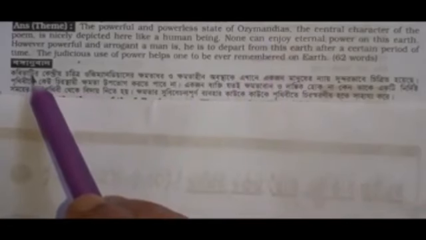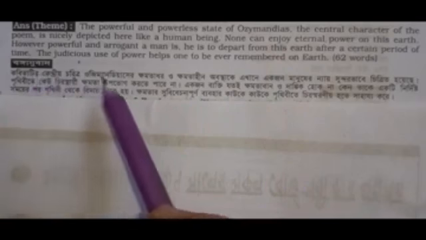You can read out this theme with the Bangla meaning. That is the Bangla meaning. I think it will be helpful to you.